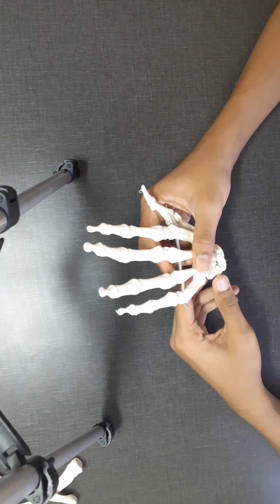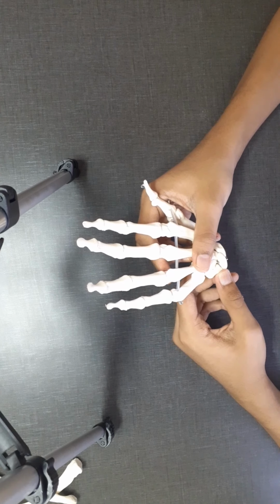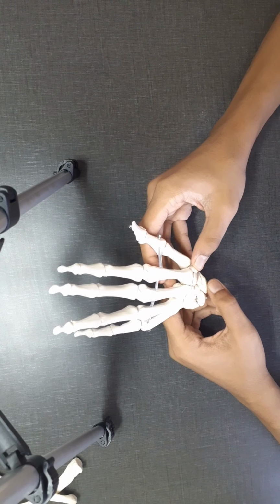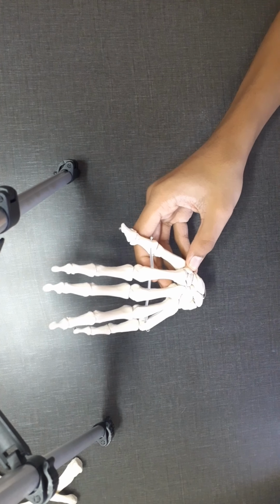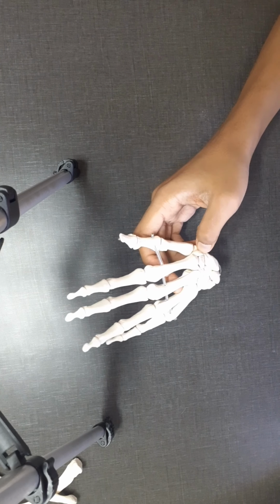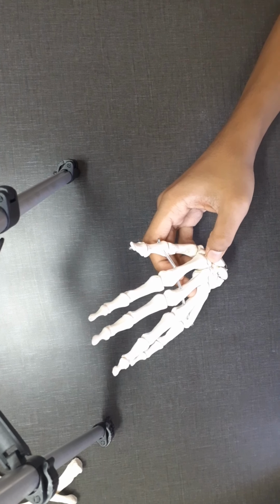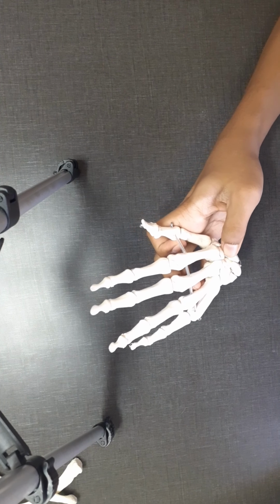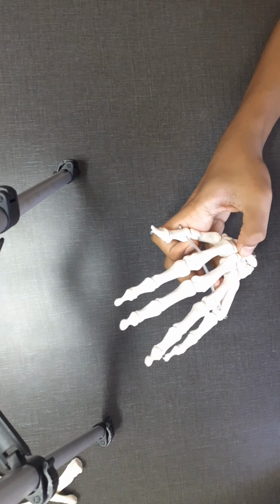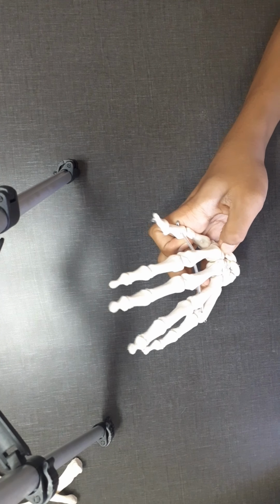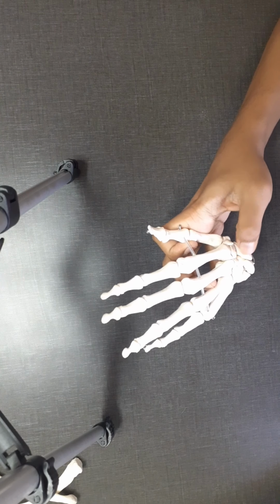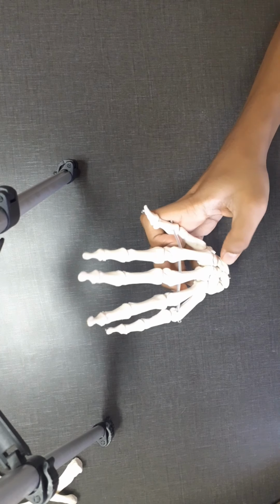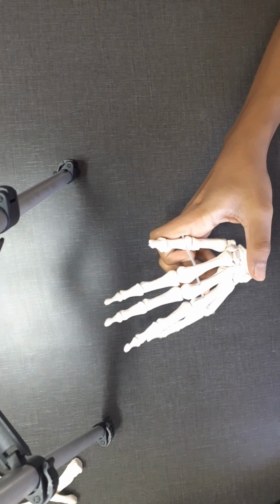The first is the hamate, this is the pisiform, this is the triquetrum, this is the lunate, this is the trapezium, this is the trapezoid, this is the capitate, and over here is the trapezium, and this is the scaphoid. This is the right hand.